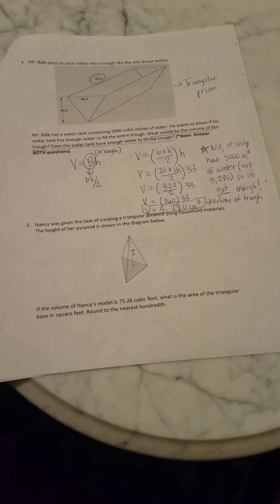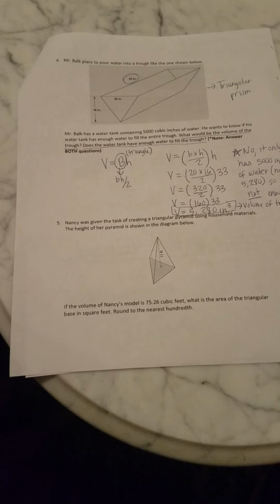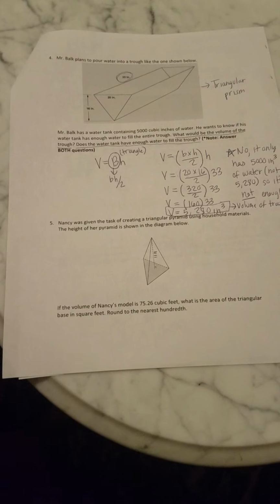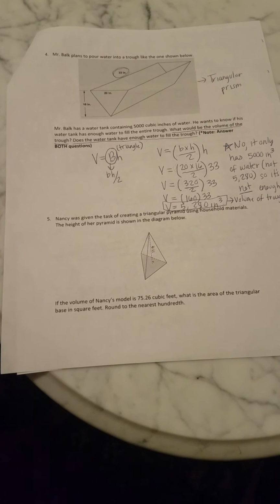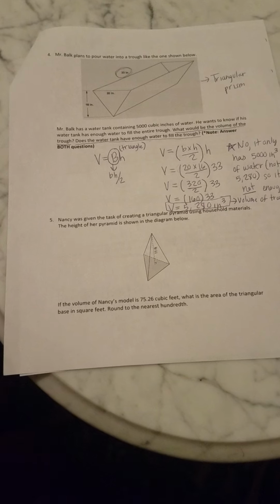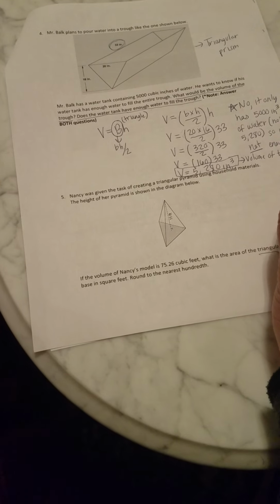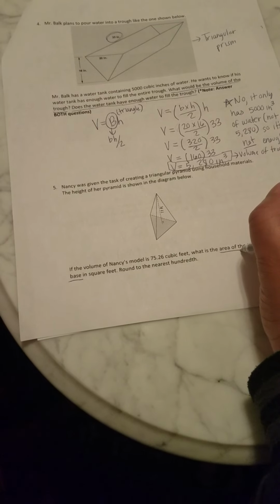All right. Number 5. Nancy was given the task of creating a triangular pyramid using household materials. The height of her pyramid is shown in the diagram below. Okay, so here's your height. If the volume of Nancy's model is 75.26 cubic feet, what is the area of the triangular base in square feet? Round to the nearest hundredth. Okay, so they're asking you, what is the area of the triangular base?